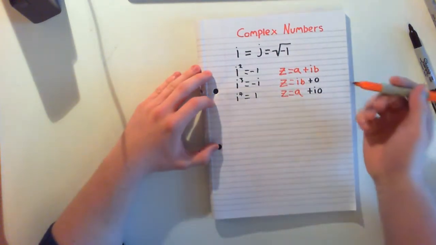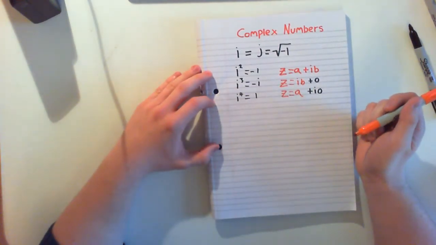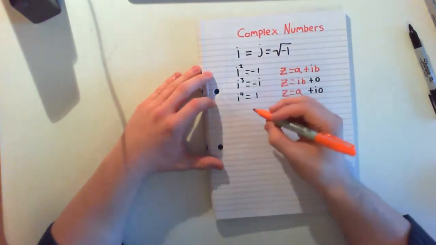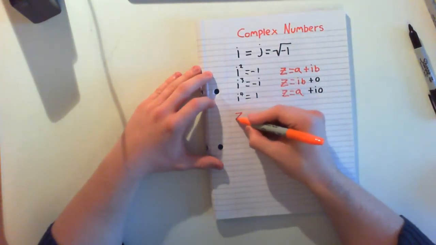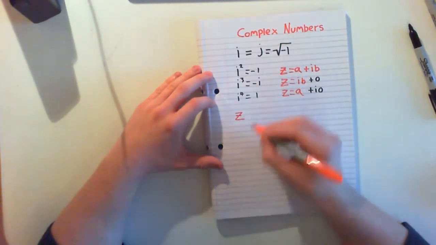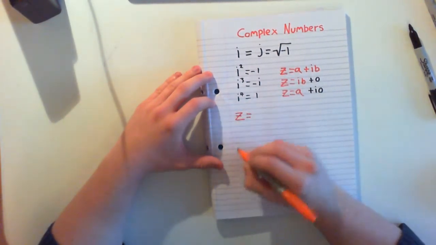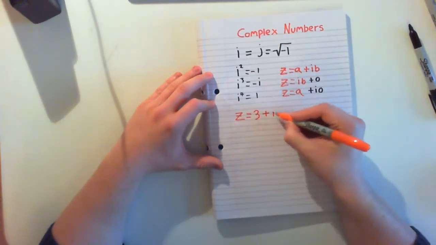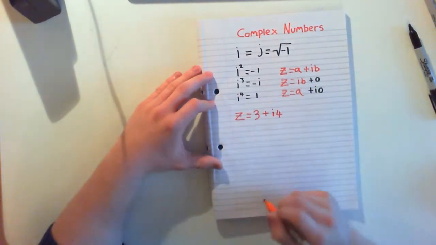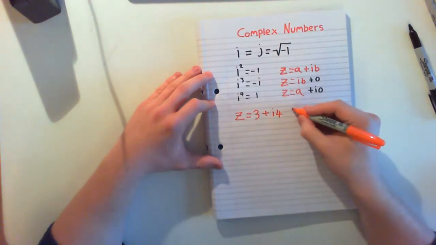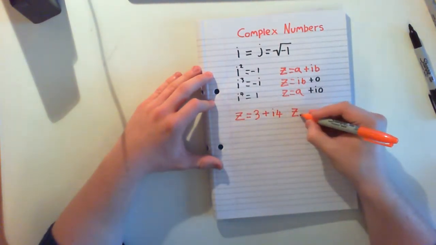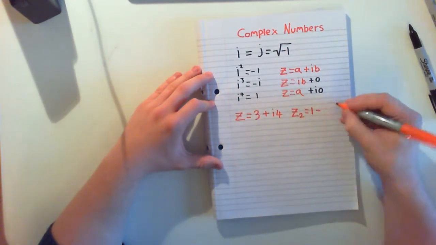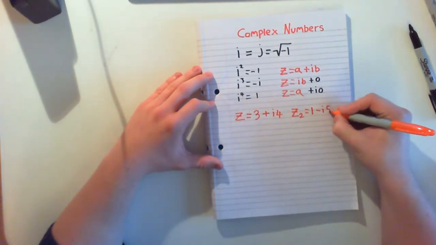Finally, for this introduction, we're just going to go over a few different things with complex numbers. We have something called a complex conjugate, where if we have a complex number z1, and z1, in this case, we're going to assign it the values 3 plus i4, and we have another number, z2, which is going to be equal to 1 minus i5.